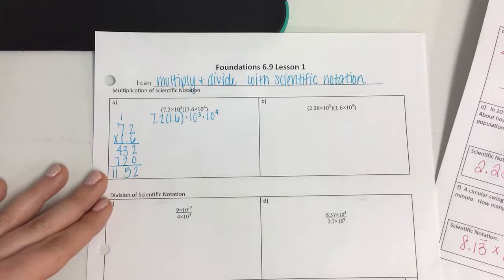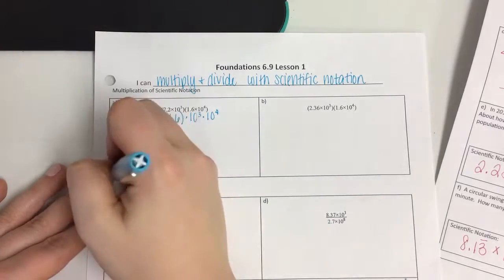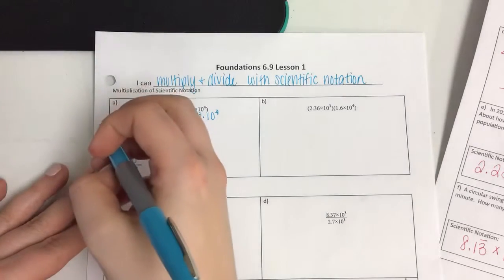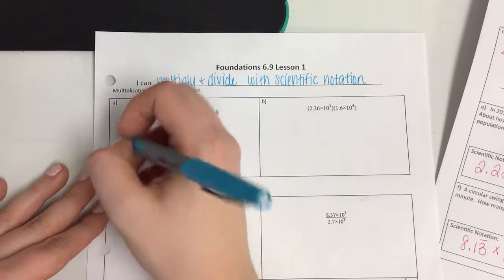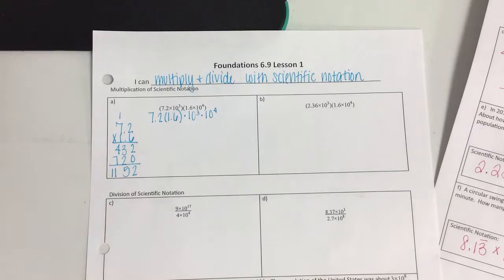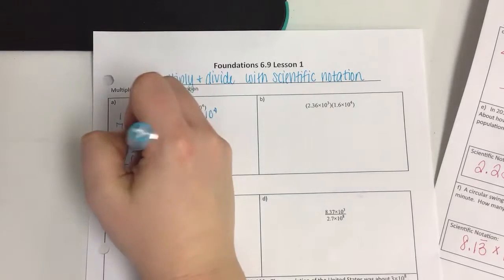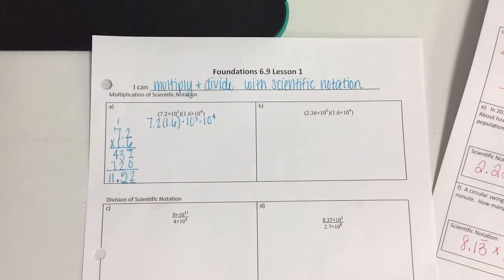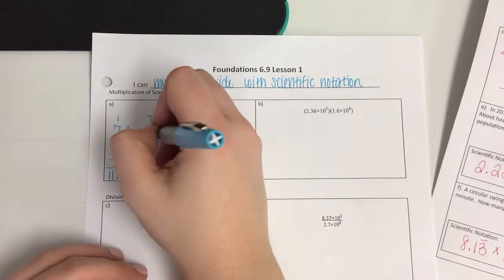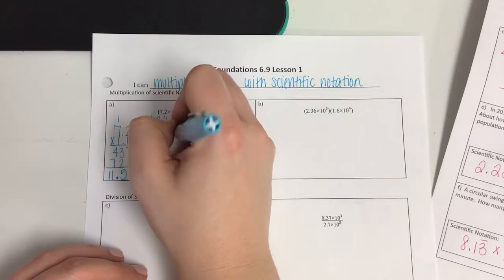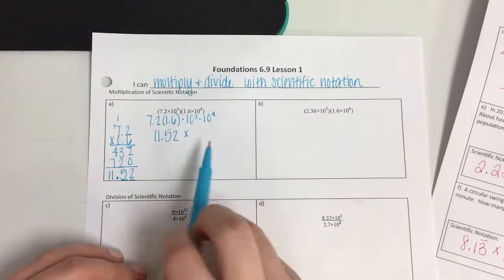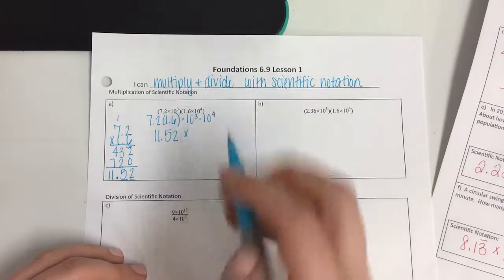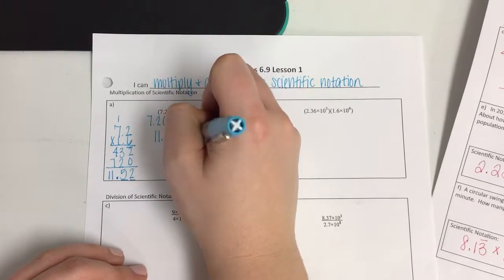We get 1152. And then since I have two numbers behind my decimal place, I put my decimal so that I have two numbers behind my decimal place. So far my first two numbers multiplied together give me 11.52 times, when I have two numbers with the same base and we're multiplying, we get to add our exponent. So this is times 10 to the 7th.